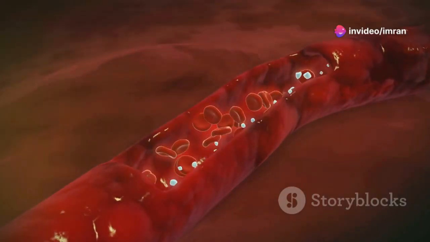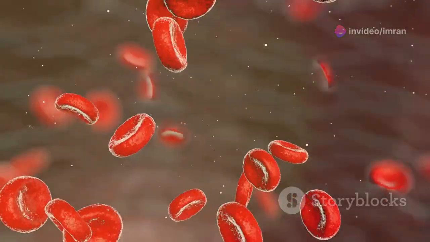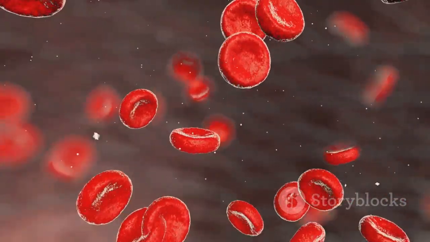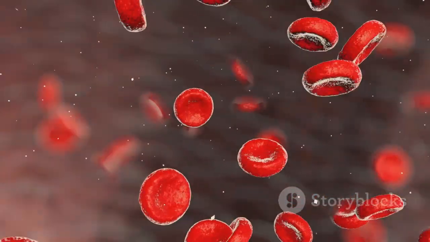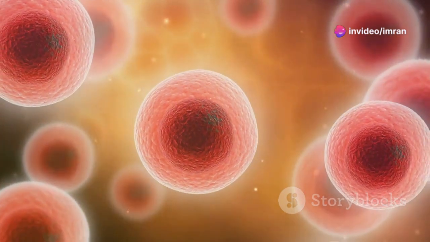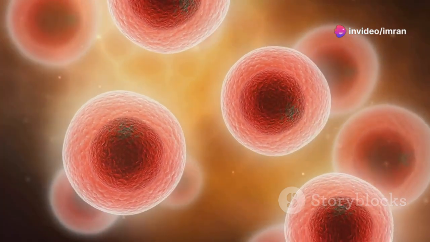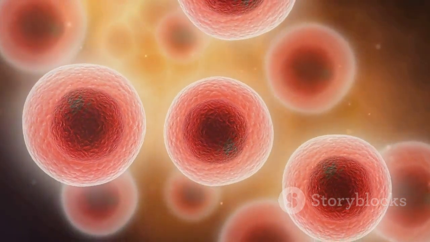However, in the case of Rh incompatibility, the mother's Rh negative immune system treats the baby's Rh positive blood cells as invaders. This immune response can be quite aggressive. This triggers the production of antibodies. These antibodies are specifically designed to target and neutralize what the body perceives as foreign threats.